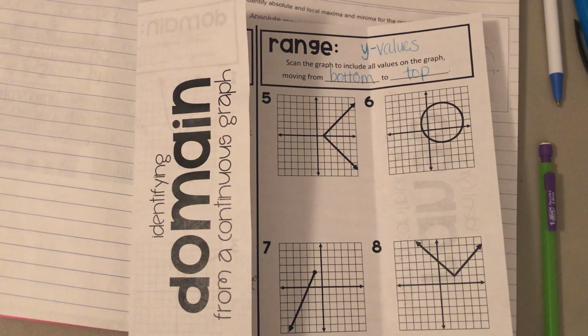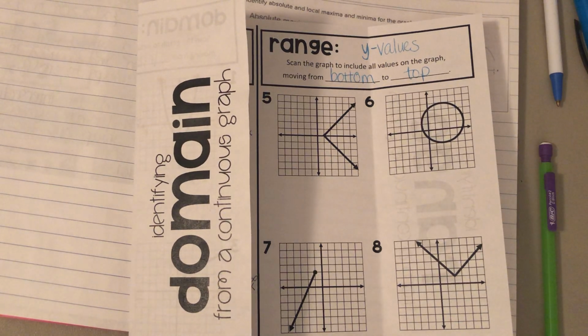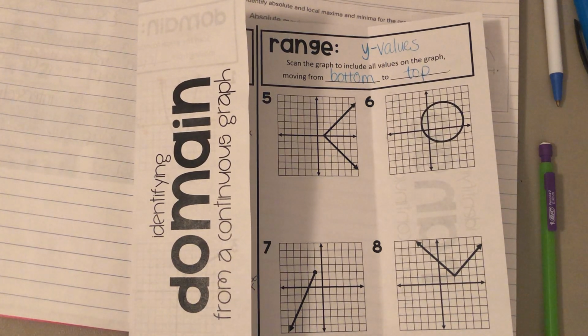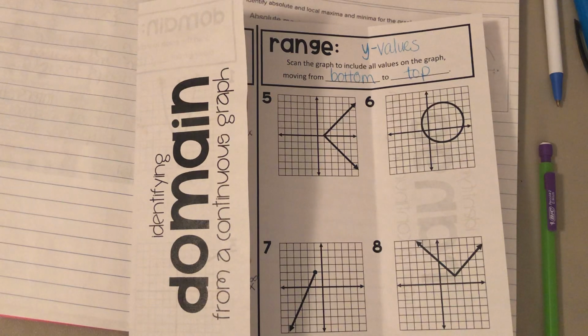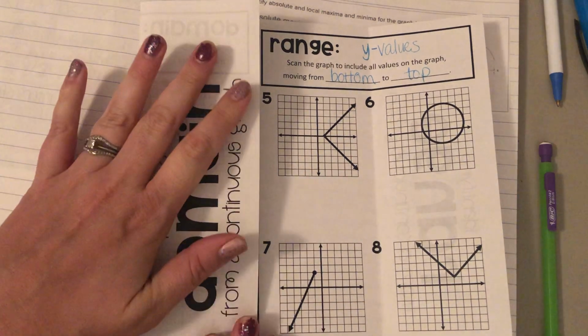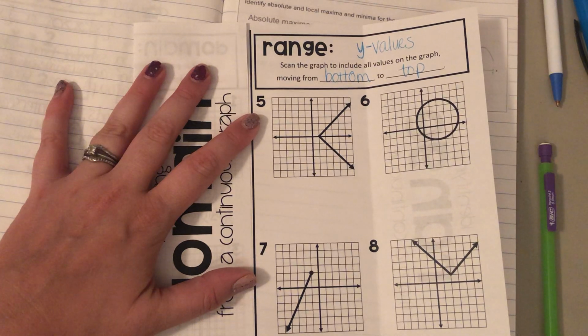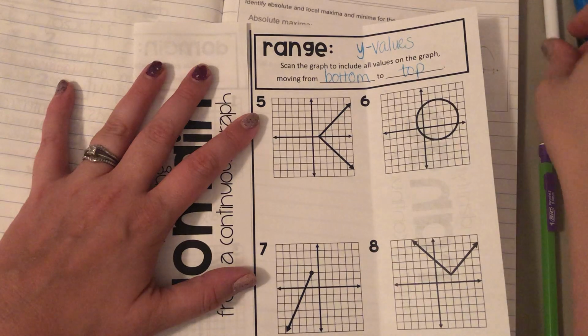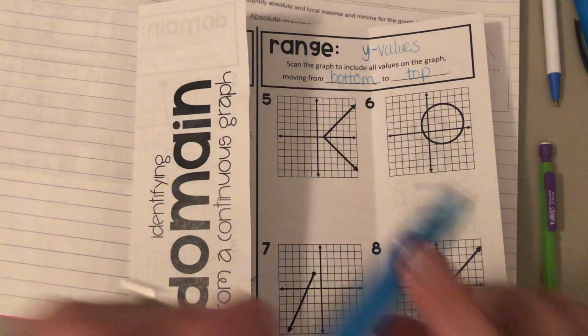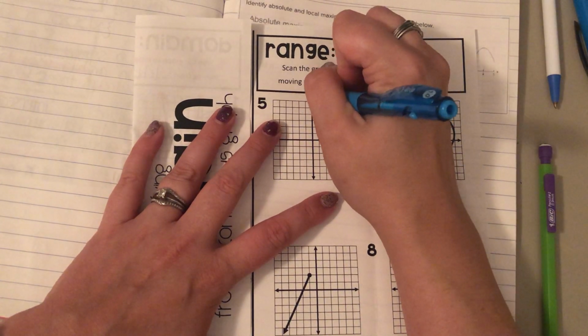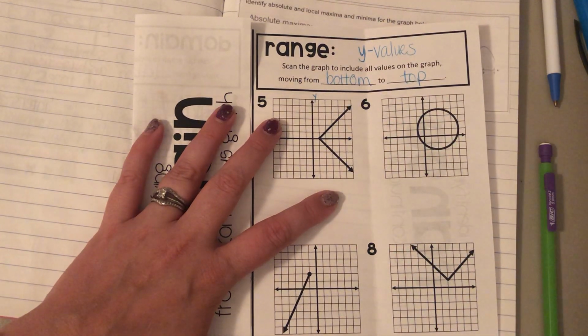So let me go ahead and do the range, and then I have one last example for you, and we'll be done with this lesson. So remember, the range are my Y values, and I'm simply going to scan any graph that I'm given to include all the values on the graph moving from the bottom to the top, because that's how my Y axis moves. So looking at this first one, number 5, there's my Y axis from bottom to top.